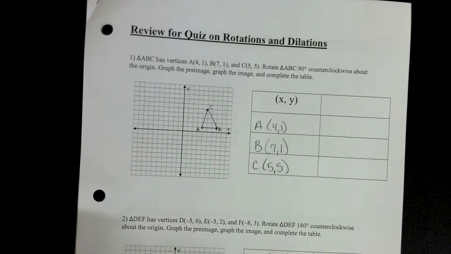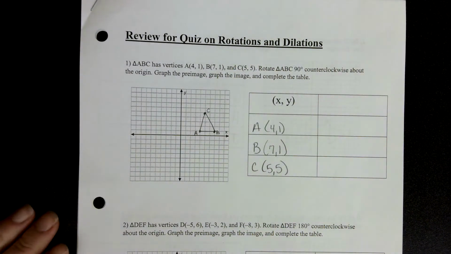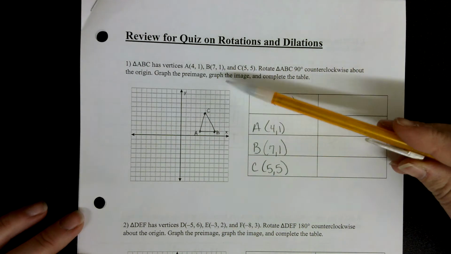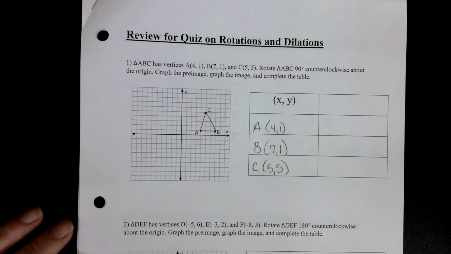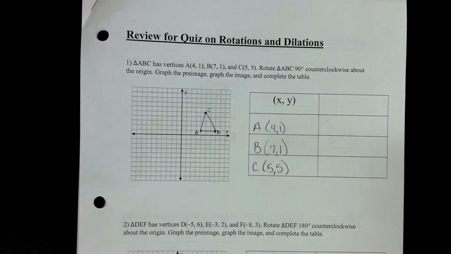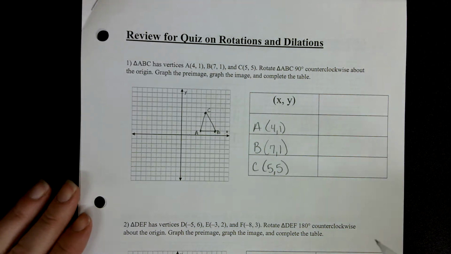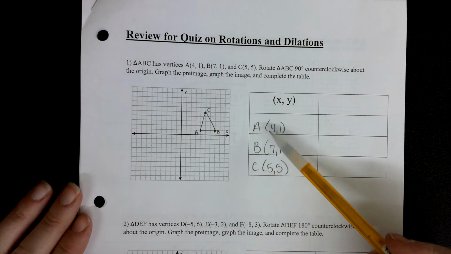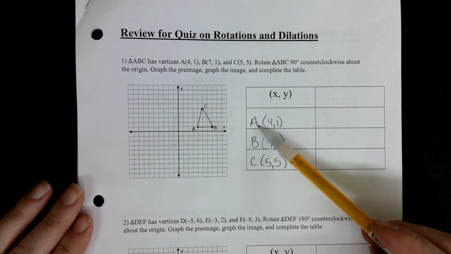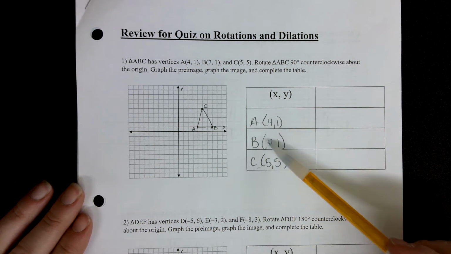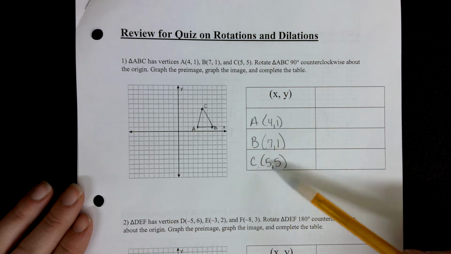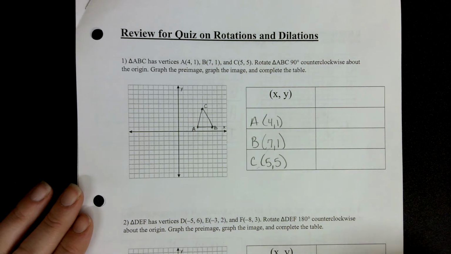Alright, so number 1 says triangle ABC has vertices (4, 1), (7, 1), (5, 5). Rotate triangle ABC 90 degrees counterclockwise about the origin. Graph the preimage, graph the image, and complete the table. So the first thing you need to do is graph the pre-image. So you should put your points here, A, B, and C. It's (4, 1) for A, B is (7, 1), and C is (5, 5), and then graph it over here.